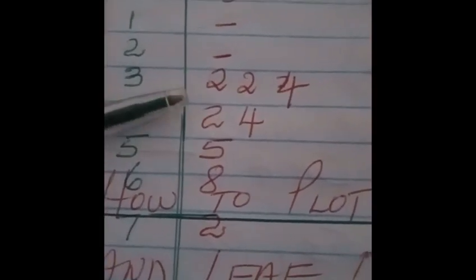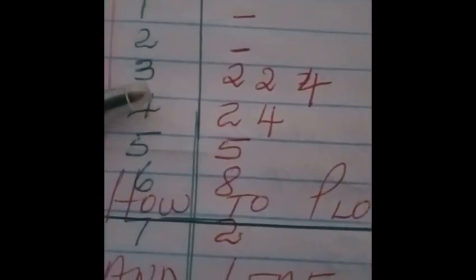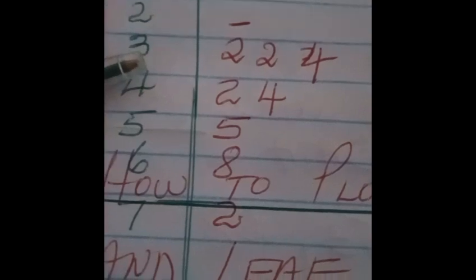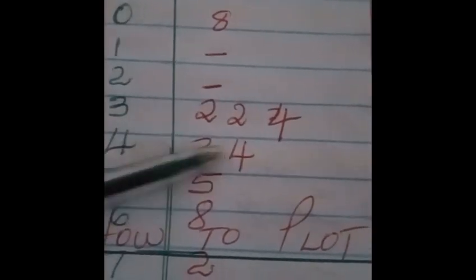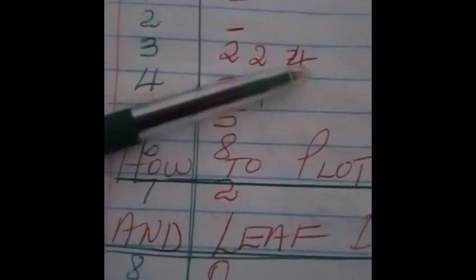Then 3 is representing the same 32, and the 2 on the leaf side. The same for 34: 3 on the stem side and 4 on the leaf side. So this is the main stem which has got many leaves. All right, it's got about 3 leaves.